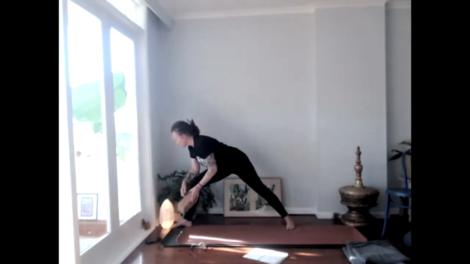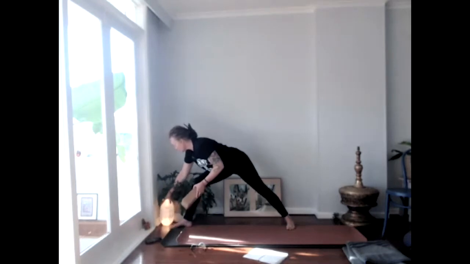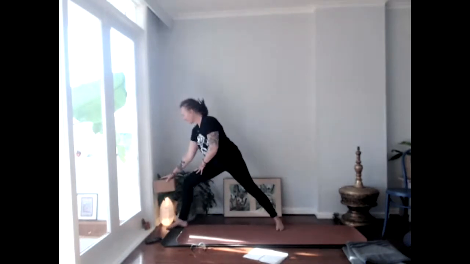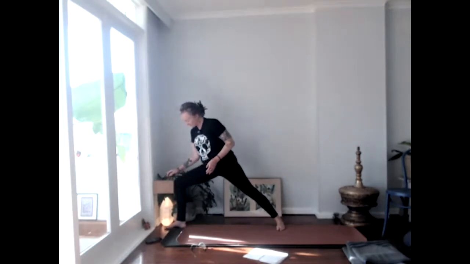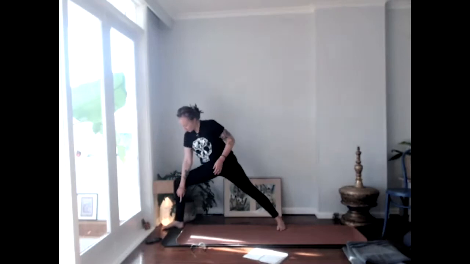So I'm going to have to do two things. One is move my lamp and my beautiful plant leaf. And the other is get that brick in. So can you see that I've got ankle to knee stack? That's really important. Brick to wall, so I've got something to push into.